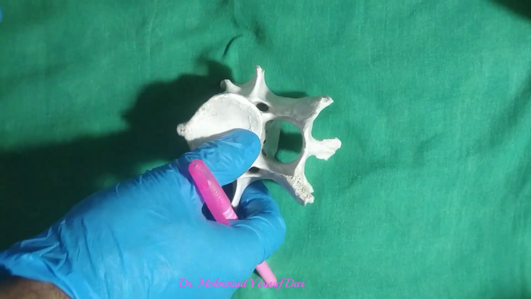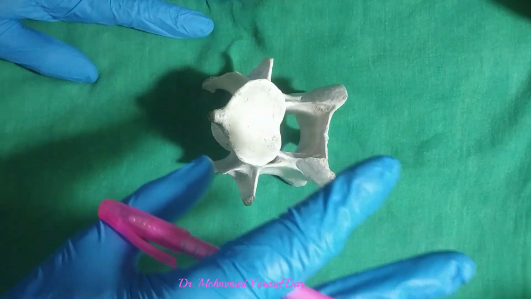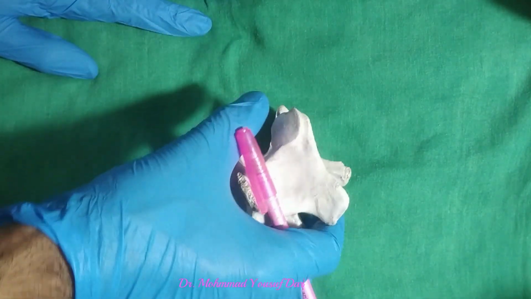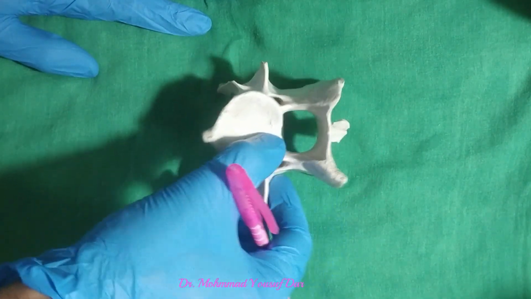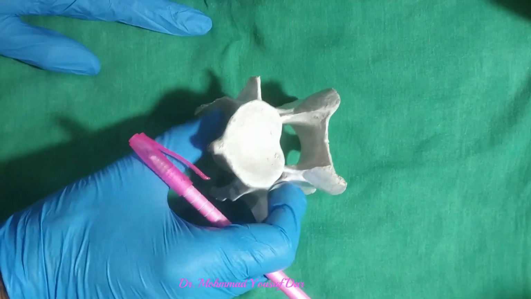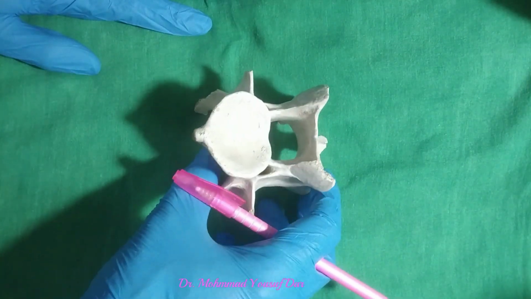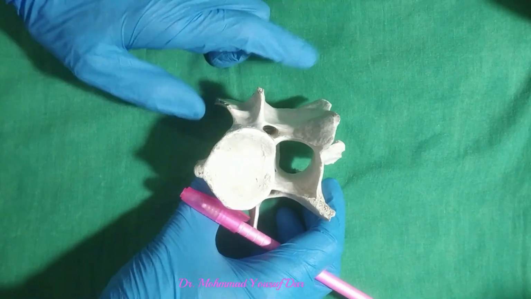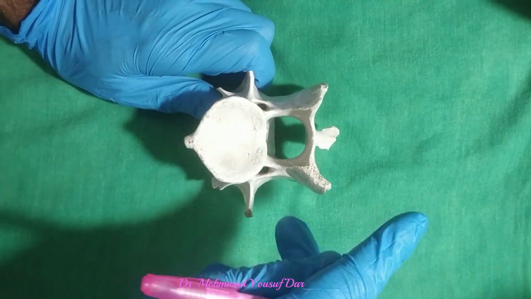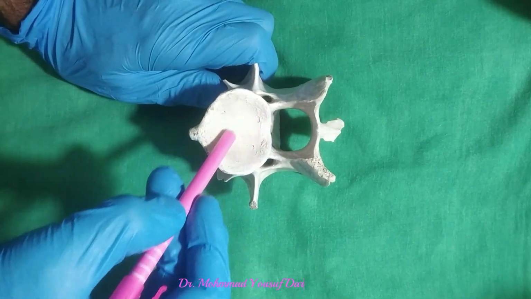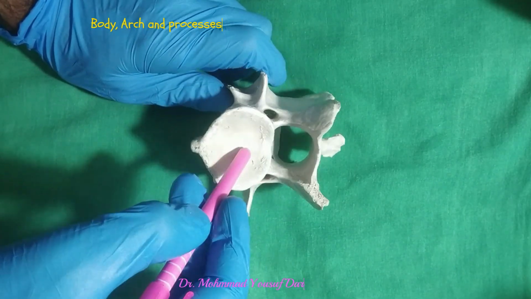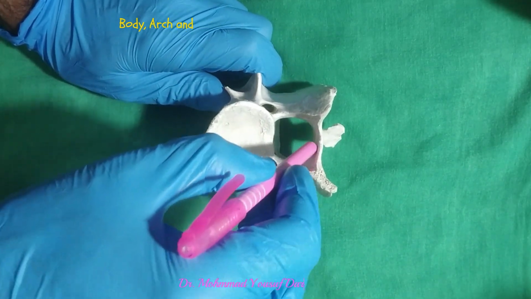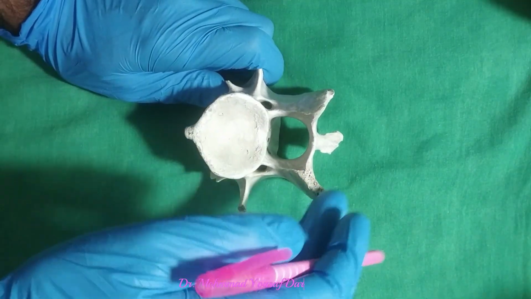Now coming first to the typical vertebrae. Here I have taken a vertebra, this is generally a cervical vertebra. On this I will show you the different features of a typical vertebra. So the typical vertebra, first it has a body. So this is the body. Second, it has the arch, this is the arch, the neural arch, and processes.